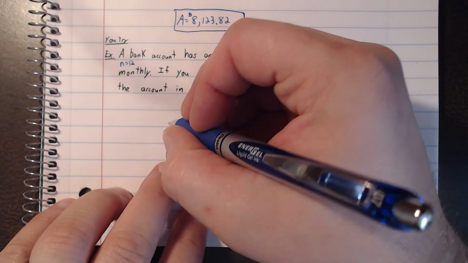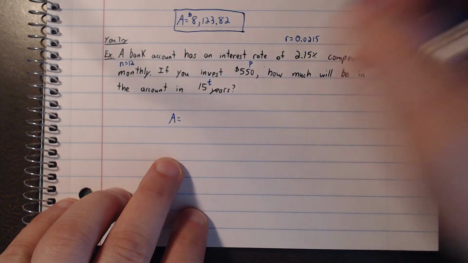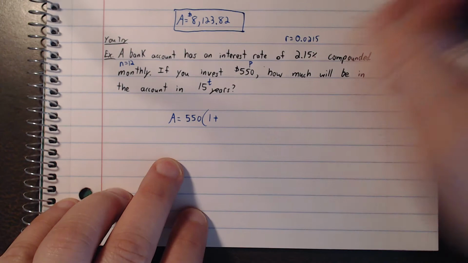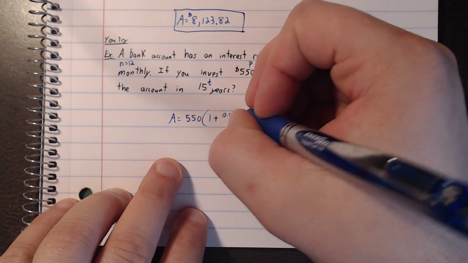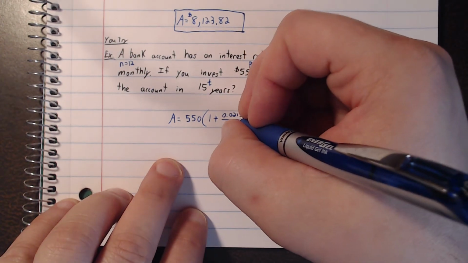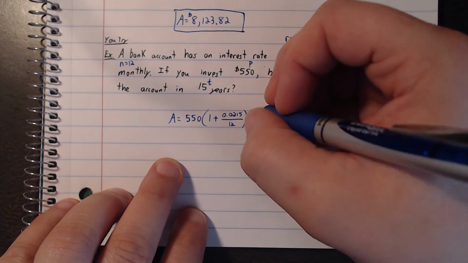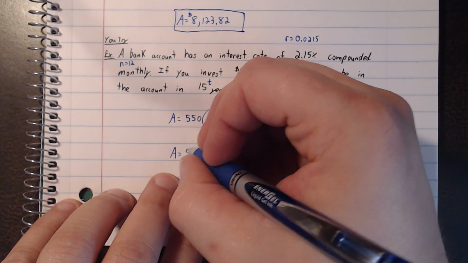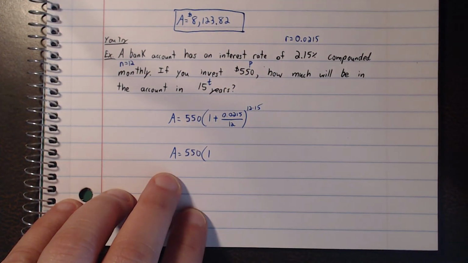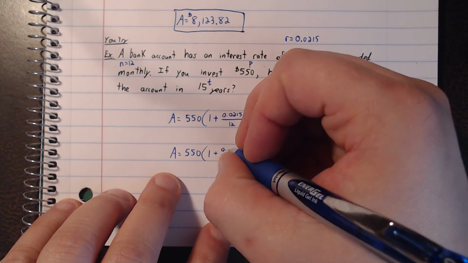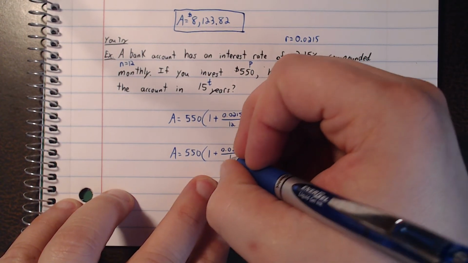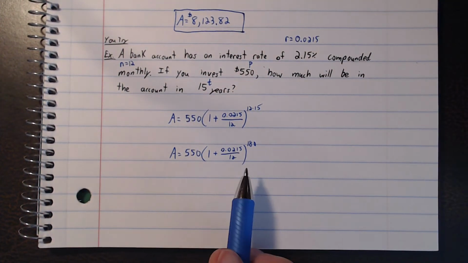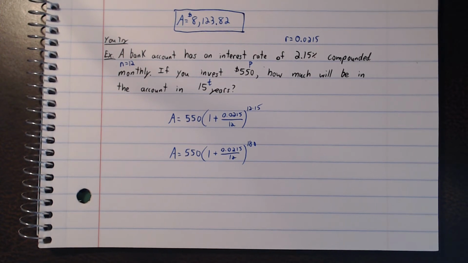So our formula, amount equals, our principal was 550 times 1 plus, our rate was 0.0215 over n, which we said was 12, to the 12 times 15 power. Cleaning that up a little bit, we got A equals 550 times 1 plus 0.0215 over 12 to the 180 power. That's what I'm going to type into my calculator on Desmos. So let me type that in real quick.